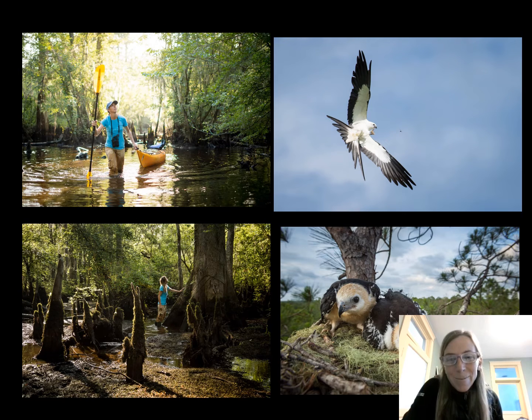So one species I've worked with in particular, and a species that has been a focus for conservation efforts in this north coast landscape of South Carolina where I've worked, is the swallowtail kite in this picture. And these pictures are from a story that TNC Magazine did on kite conservation.